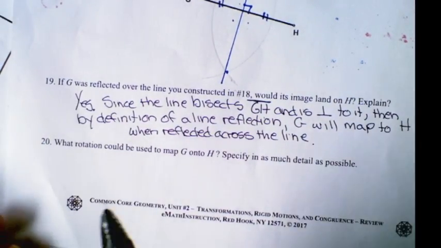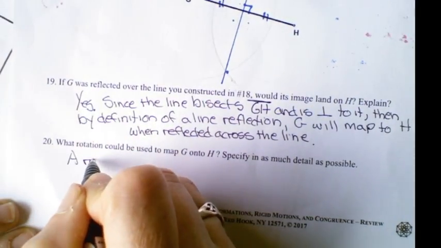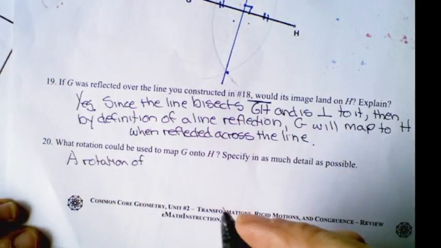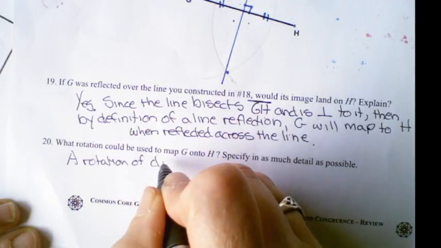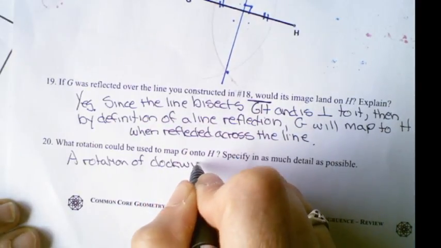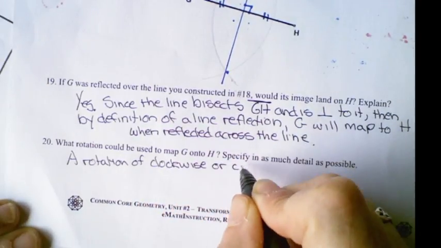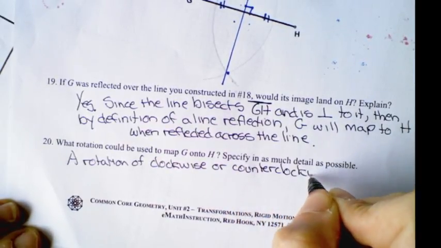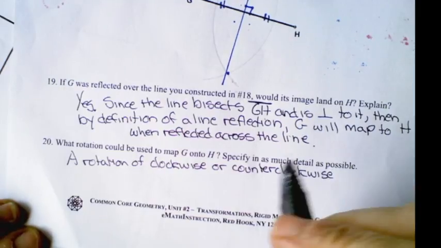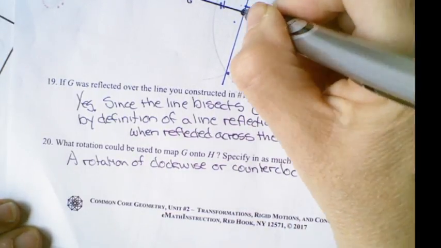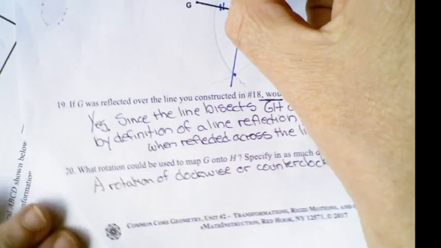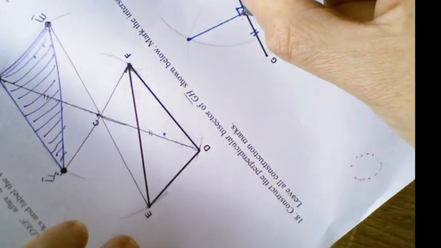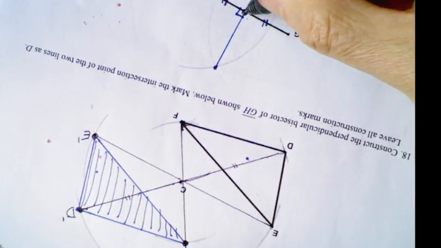So a rotation of G clockwise or counterclockwise about this point here, like that's my point of rotation. You could lock it down, spin your paper, and there I just turned it upside down. See, it's still there.